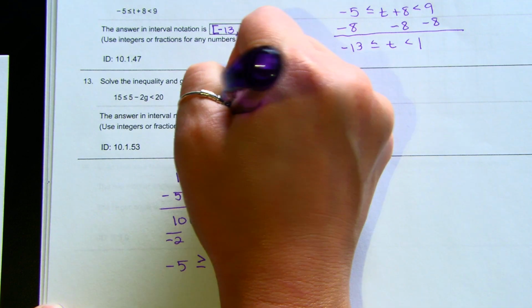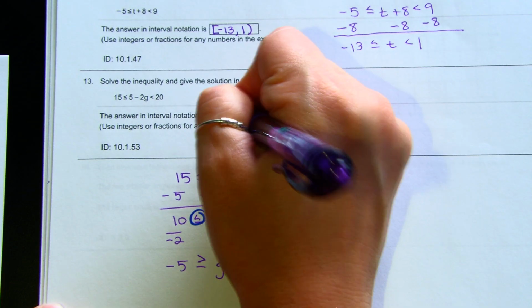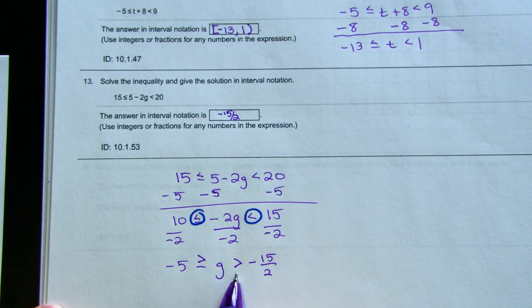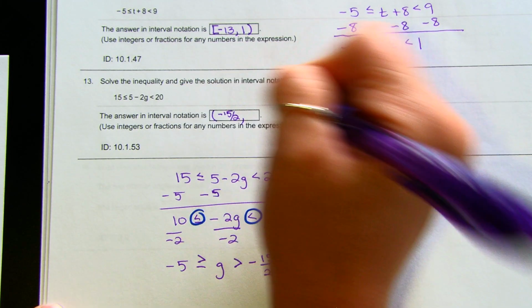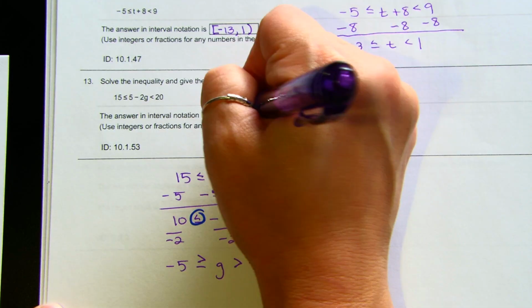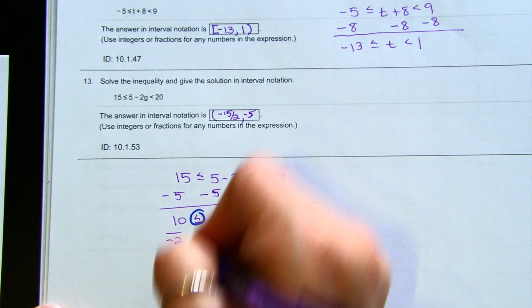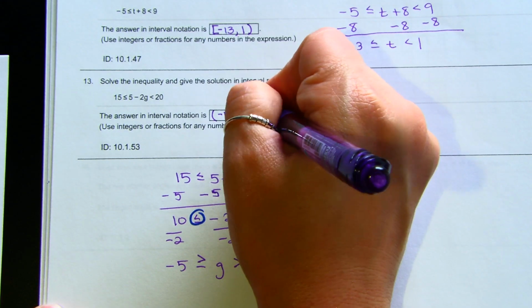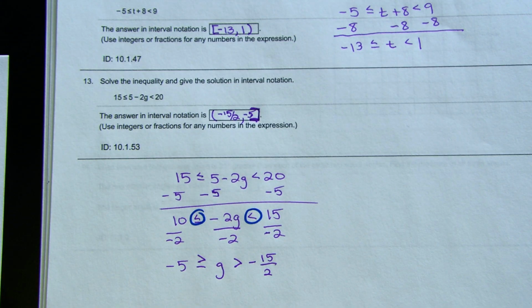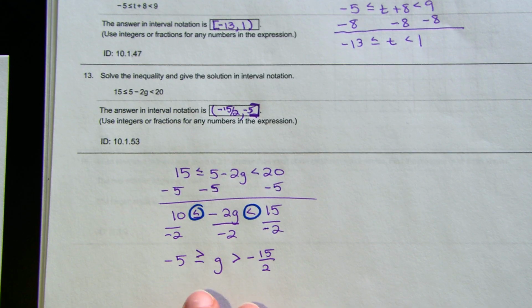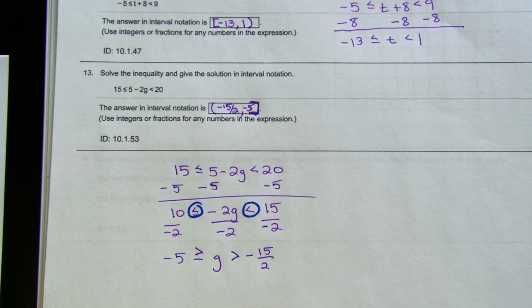So this one's, you got to be careful. It's not always how it's written here. You have to actually read what your symbols are telling you. The lower limit is the smallest value g can be. Negative 5 is not that value because negative 5 is greater than or equal to g. So you got to be careful on how it's worded. And you will get it wrong if you put the negative 5 on the left, comma, negative 15 over 2, because the lower limit always has to go on the left. So just be careful as you do these problems.